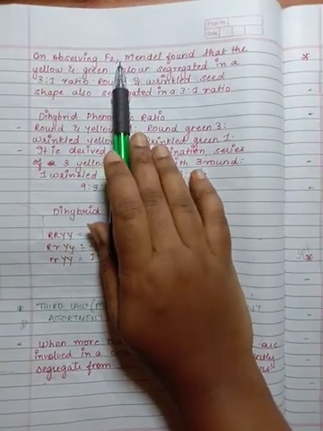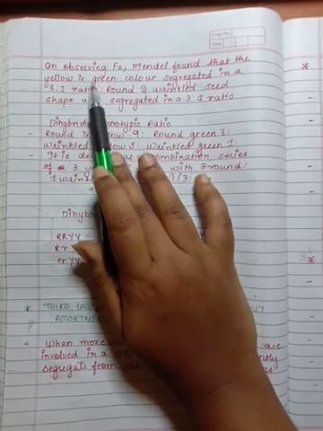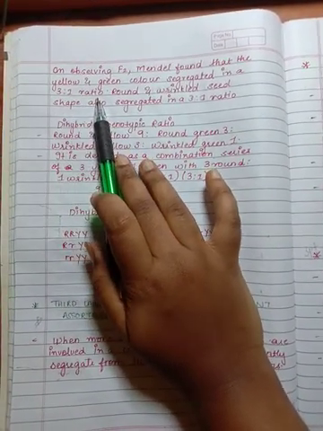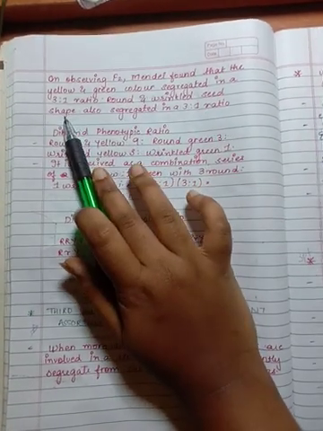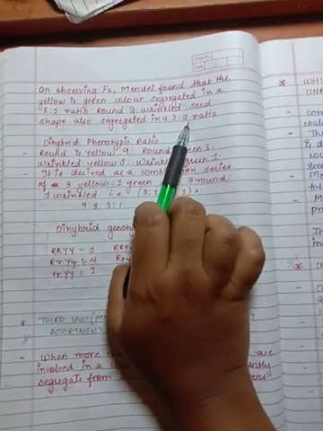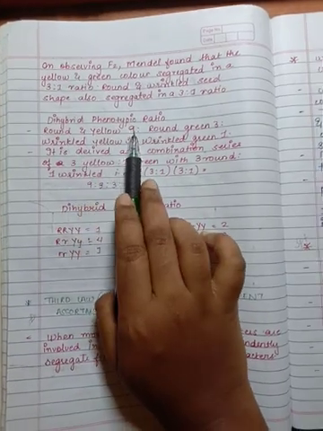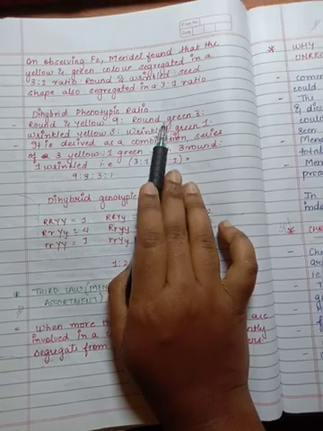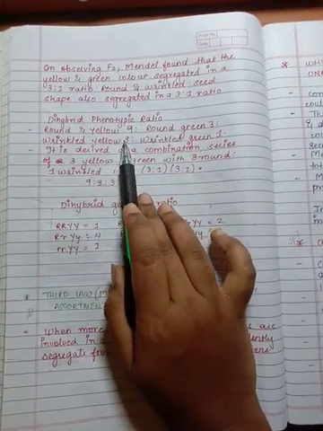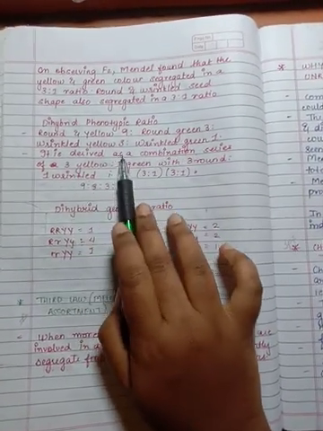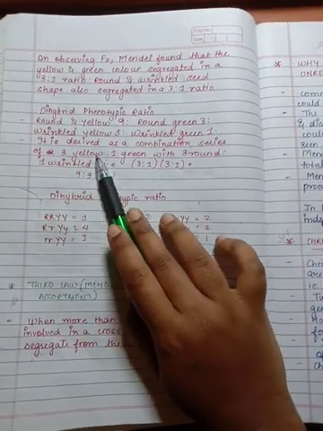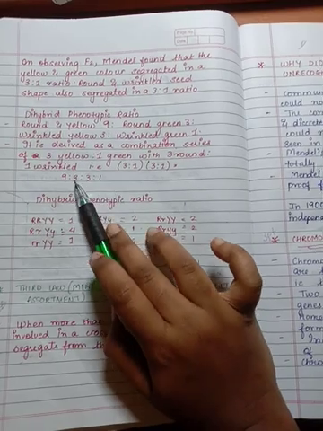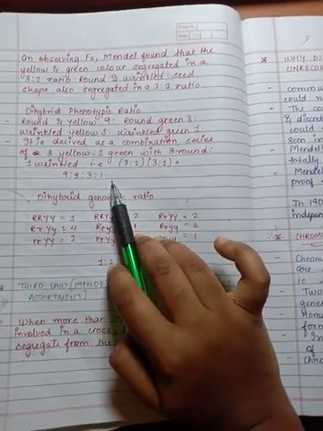On observing the F2, Mendel found that yellow and green color segregated in a 3:1 ratio. Round and wrinkled seed shape also segregated in a 3:1 ratio. Dihybrid phenotypic ratio: round yellow 9, round green 3, wrinkled yellow 3, wrinkled green 1. It is derived as a combination series of 3 yellow, 1 green with 3 round, 1 wrinkled, that is 3:1 times 3:1, that is 9:3:3:1.